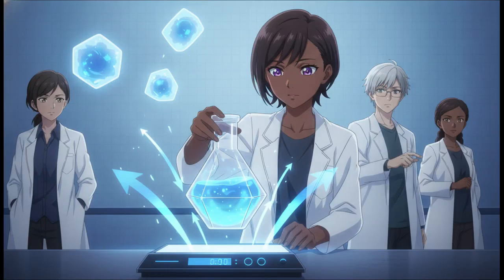Imagine we're synthesizing water, maybe for a spacecraft's life support system, something cool like that. We start with 10.0 grams of hydrogen gas, and we need to know exactly how much water we can make. Step 1, we convert that 10 grams into moles. We take our 10 grams, divide it by the molar mass of hydrogen gas, which is 2.02, and boom, we find we have exactly 4.95 moles ready to react.